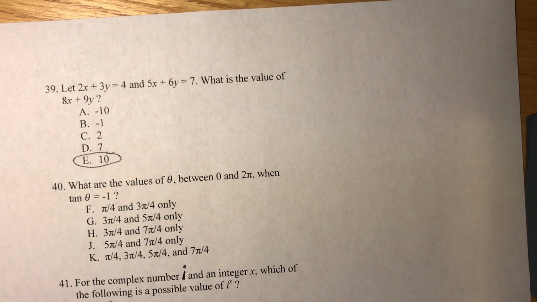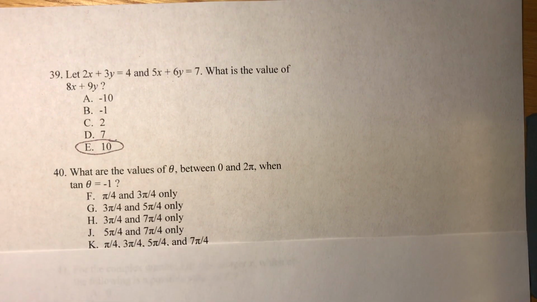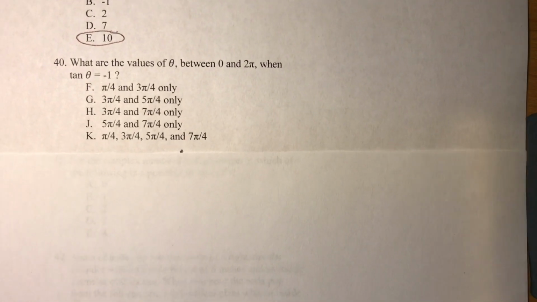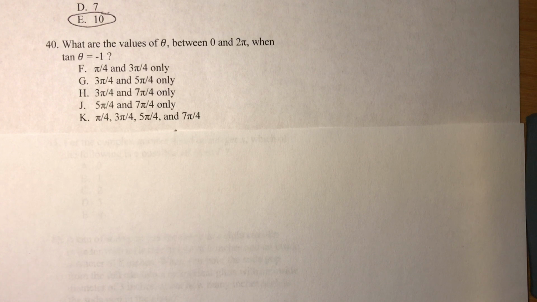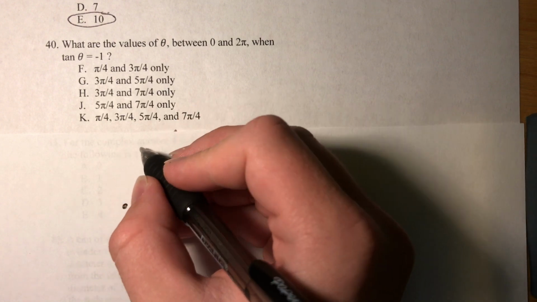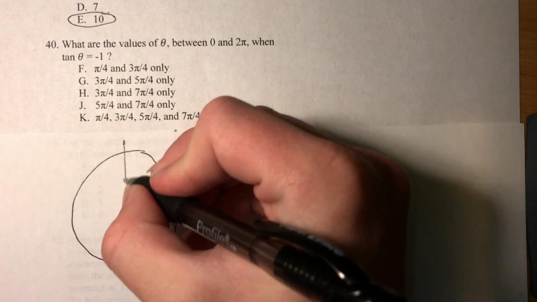Now let's look at the next one. What are the values of theta between 0 and 2 pi when tangent of theta is -1? This sounds like a unit circle problem, and the unit circle definitely helps, and you should do everything to learn the unit circle. Very helpful in many math classes.